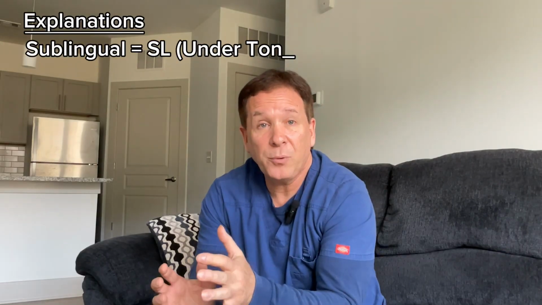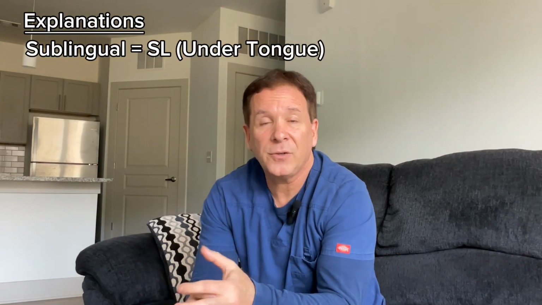If it is a medication that's placed under the tongue, write the name of the medication, the strength, the words under tongue, or the medical abbreviation for which is sublingual, which is SL. Then write the reason. If you plan to use a medical term, on the next page under explanations, write sublingual equals SL, and in parentheses next to it, under tongue. If it is a medication to be chewed, indicate that under the taken column.